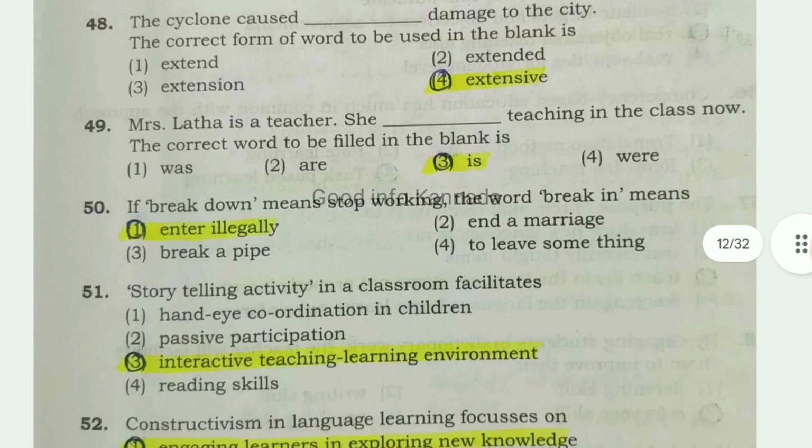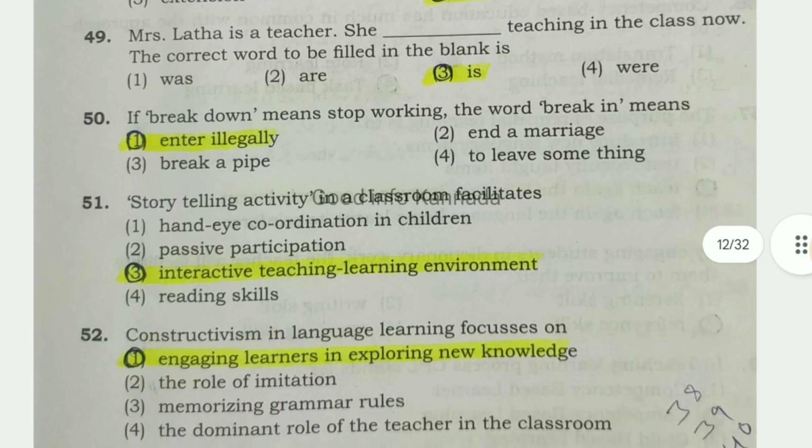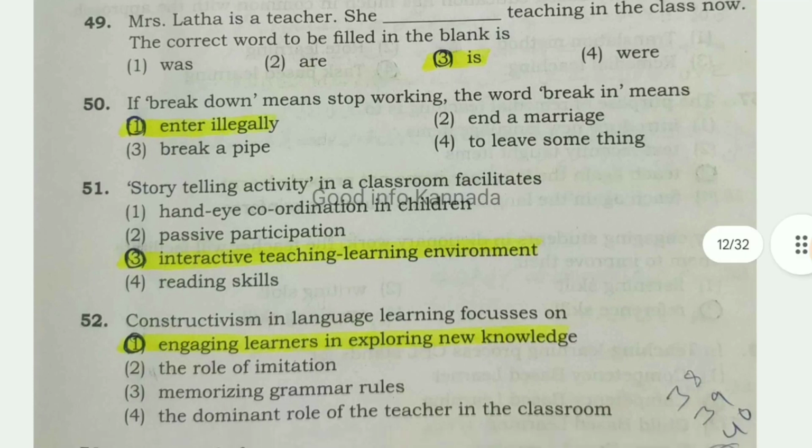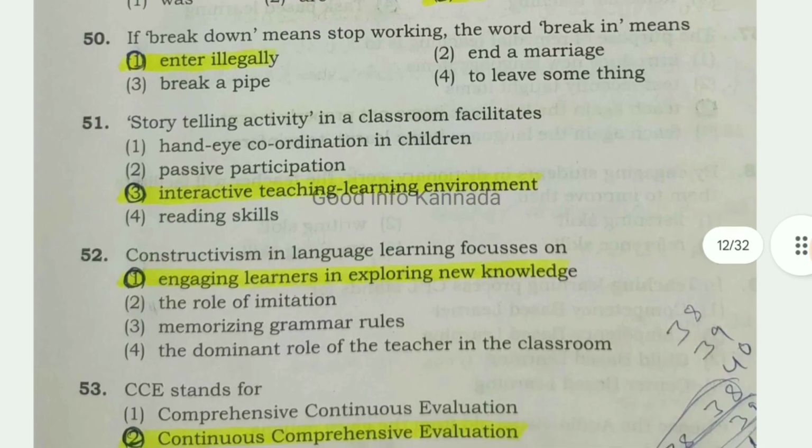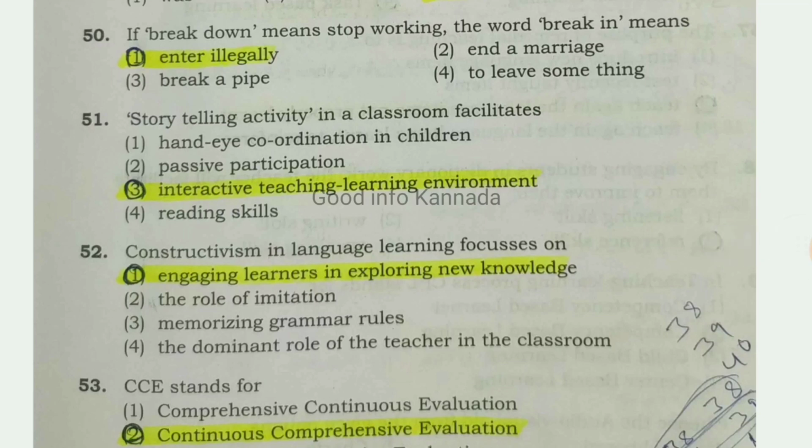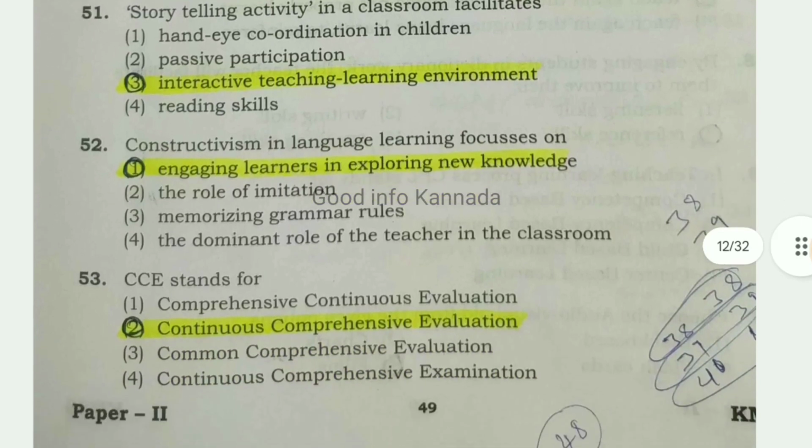Mrs. Lata is a teacher. She dash teaching in the class now. The correct word to be filled in the blank is: she is teaching in the class now. If breakdown means stop working, the word break in means enter illegally. Storytelling activity in a classroom facilitates an interactive teaching learning environment. Constructivism in language learning focuses on engaging learners in exploring new knowledge.